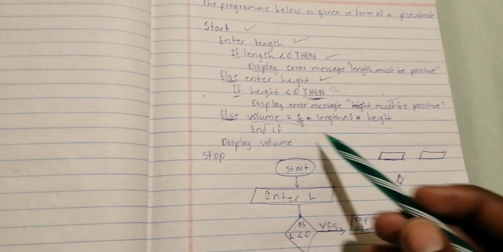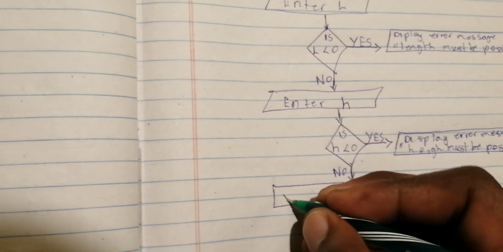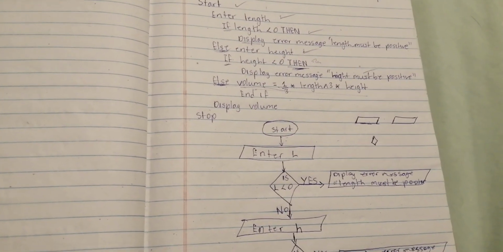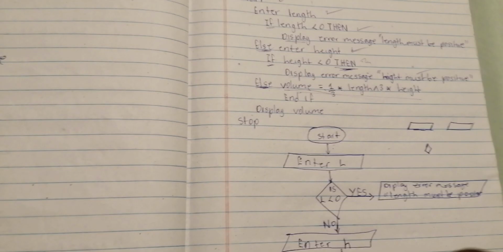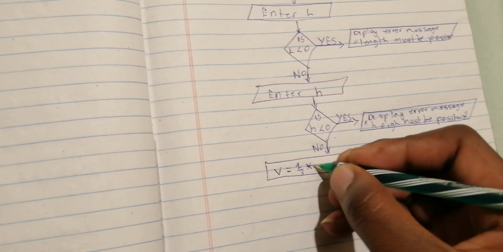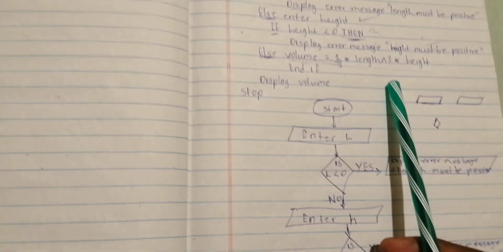Whenever you have been given a formula, you are supposed to draw a rectangle, because this formula is going to be processed. So you draw a rectangle, and inside this rectangle you say V, where V is for volume, and then you write volume is equal to 1/3 multiplied by length. Length we just write as L, multiplied by, I'm going to write a star, and then L raised to the power 3. Then we have multiplied by height, so I write a star and then H. Okay, we're done with this step.